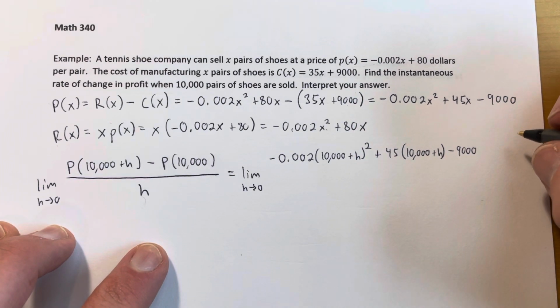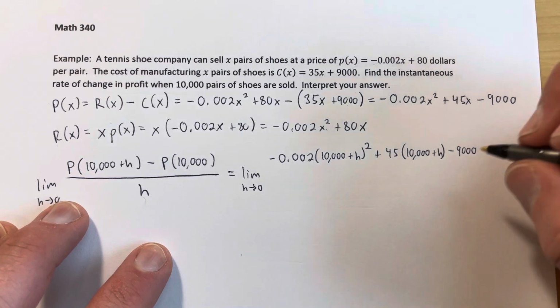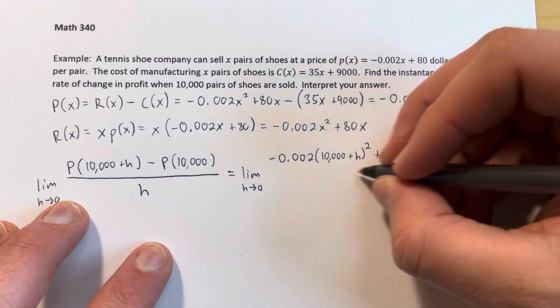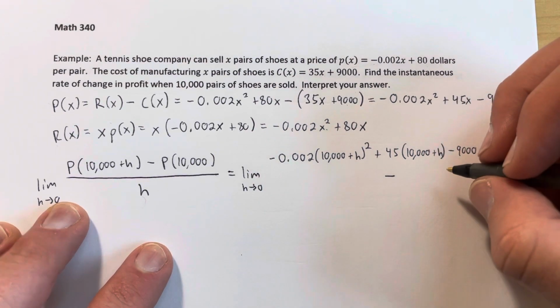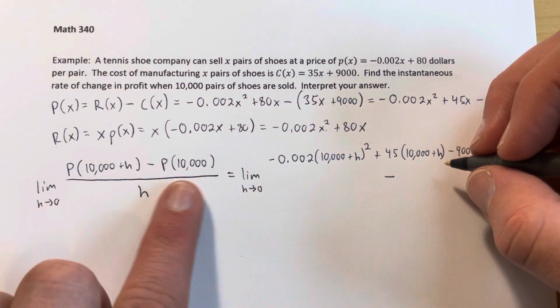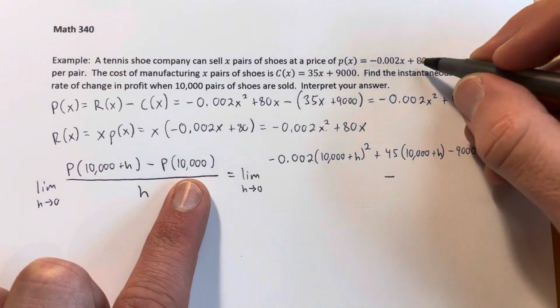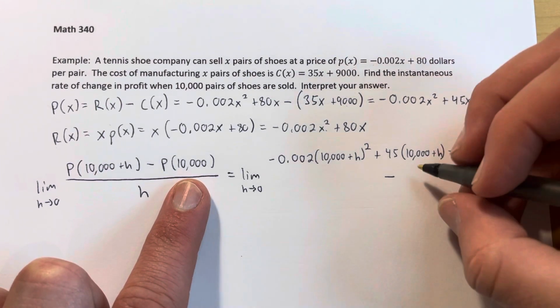Okay, I don't think I did leave myself enough space. I'll write it down here. Minus, okay. The next thing that we need is the profit evaluated at 10,000. So I'm plugging 10,000 in for x here.